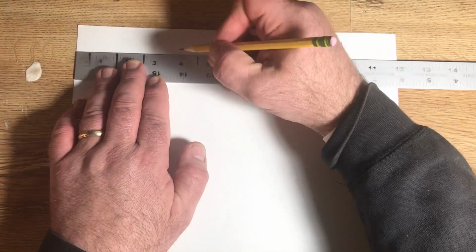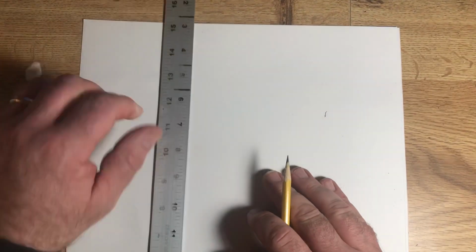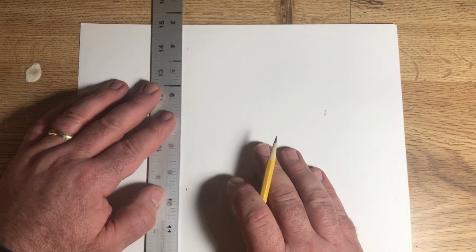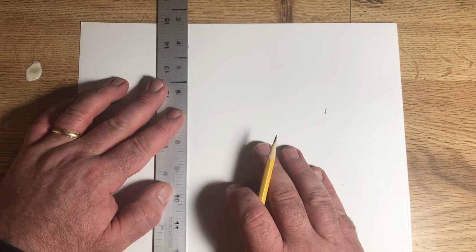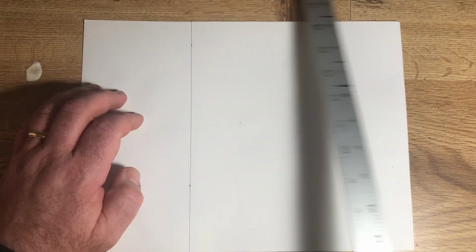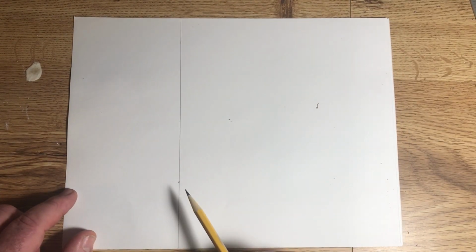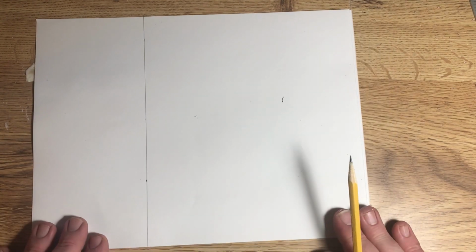So I'm going to measure twice, but instead of cutting, we're going to draw a straight line. So I came over 4 inches from the left. And I'm going to draw a line straight down, but I'm not going to press super hard on that line because portions of it will need erased.